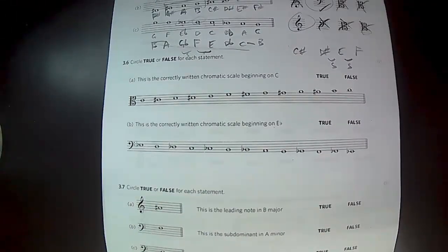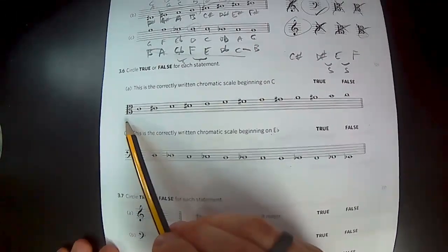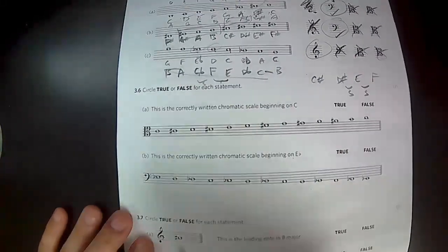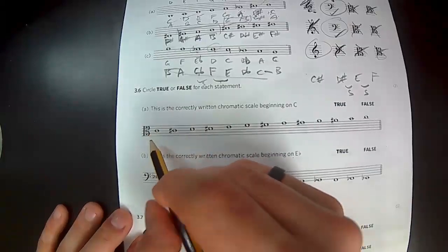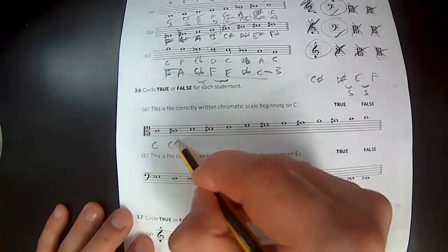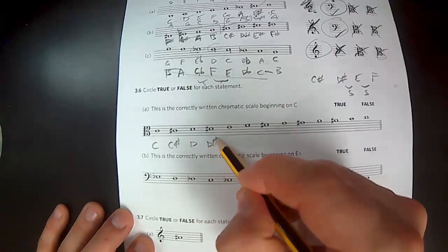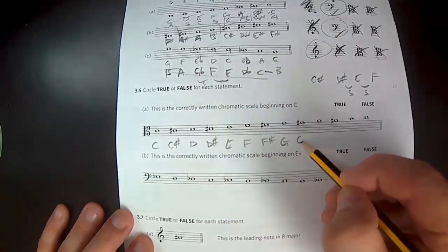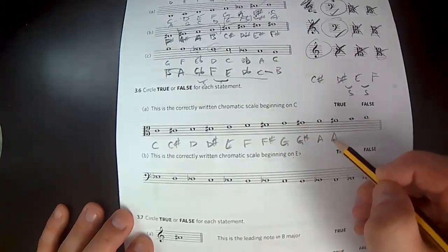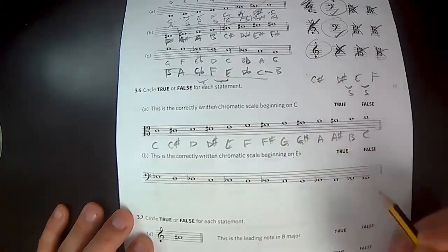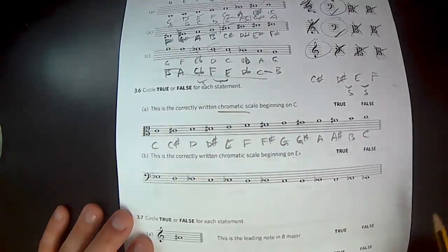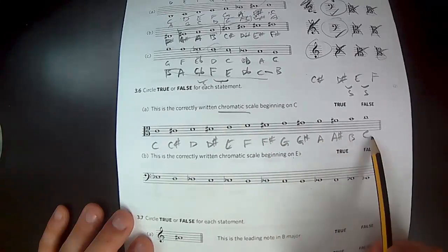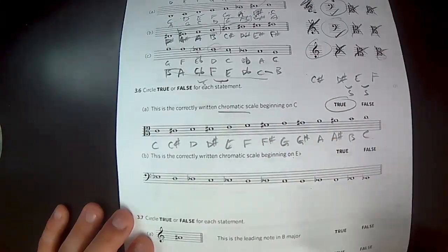Circle true or false for each statement. Alto clef. The cheat was to go up 1 note. So let's write out all of these notes. Up one note, pretending it's treble clef, and up one note. C, C sharp, D, D sharp, E, F, F sharp, G, G sharp, A, A sharp, B, C. Chromatic scale, everything is in semitones. That's true. That's correct. That's lovely.